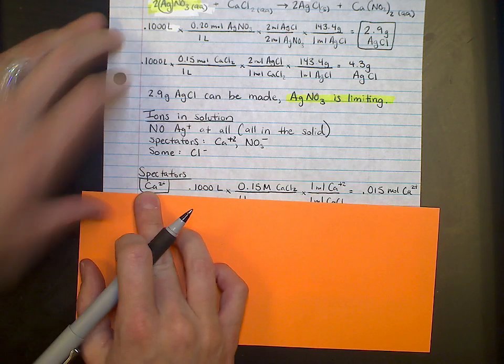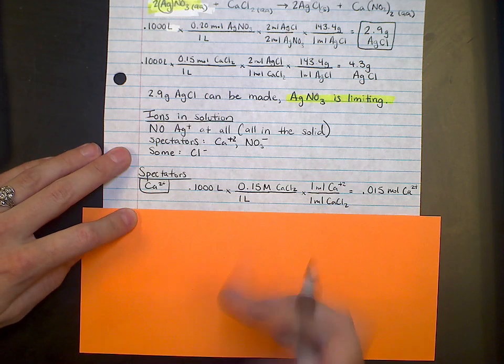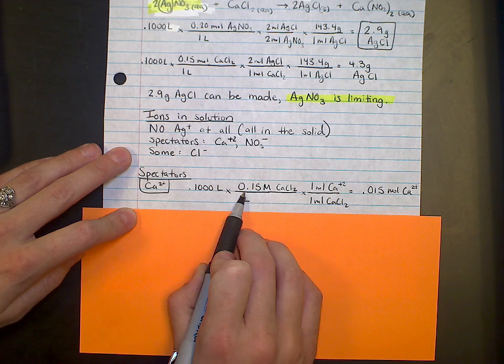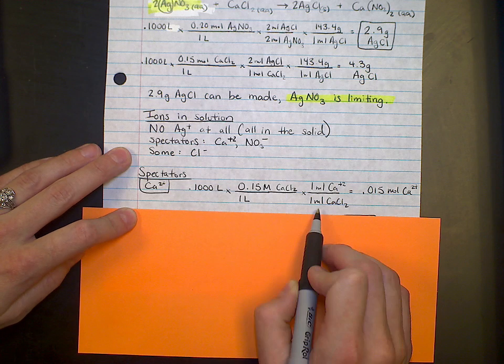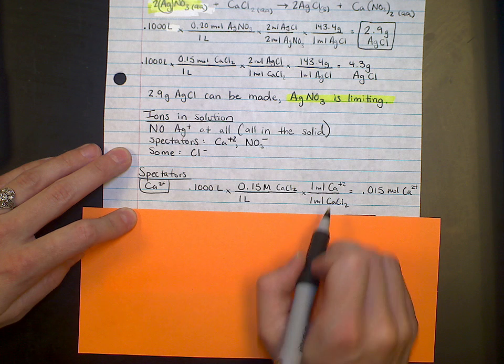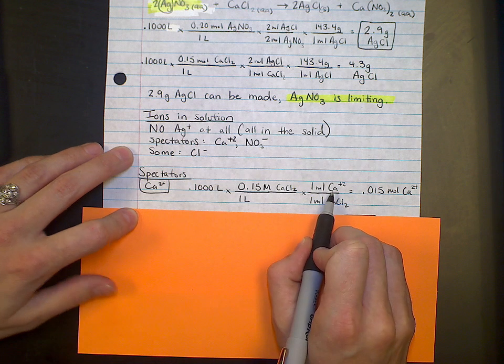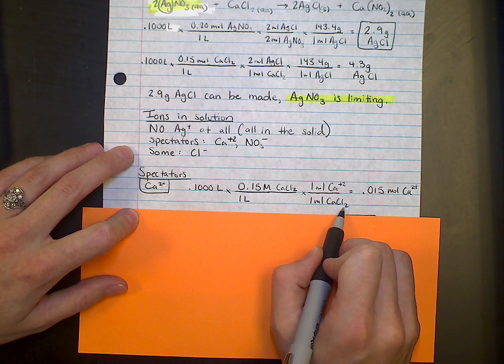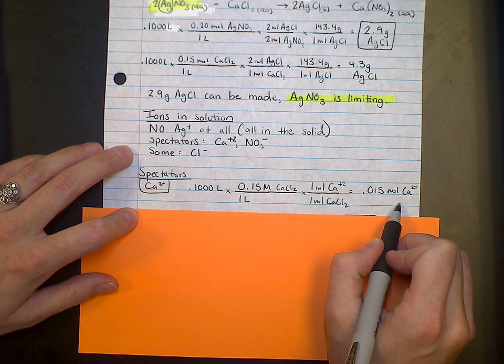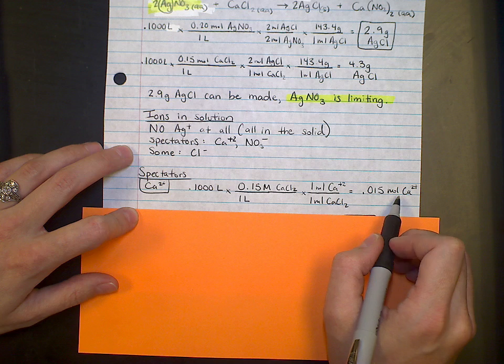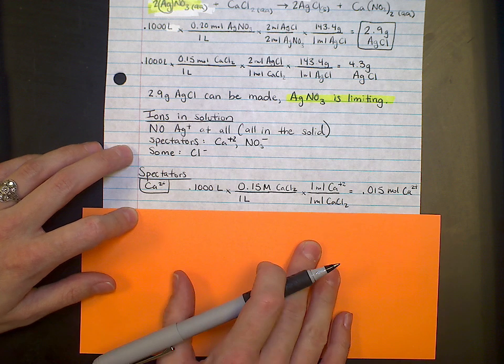Starting out with the calcium ion, what I did was start with the volume and the molarity of the solution that contained the calcium. And then I used the mole ratio within that compound to figure out how much calcium ion I had. So it was a 1-to-1 ratio of calcium chloride to calcium. So this is how many moles of calcium ion I have. And then to find out the concentration, I just have to put that over the total volume.